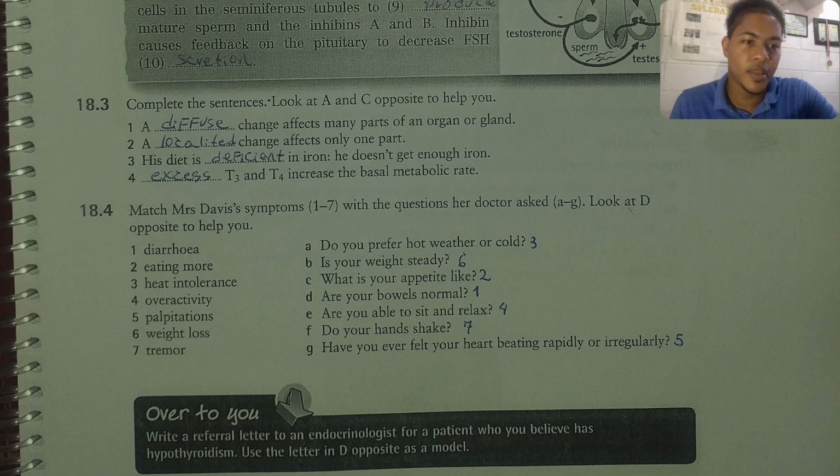Number 3, heat intolerance. Letter A. Do you prefer hot weather or cold? Number 4. Overactivity. Letter E. Are you able to sit and relax? Number 5. Palpitations.